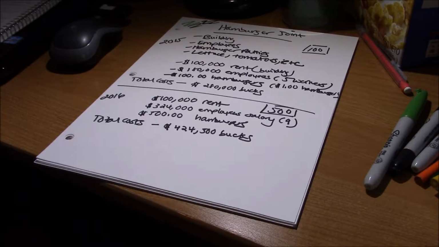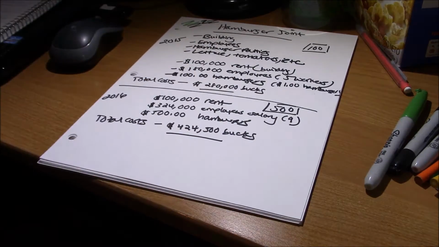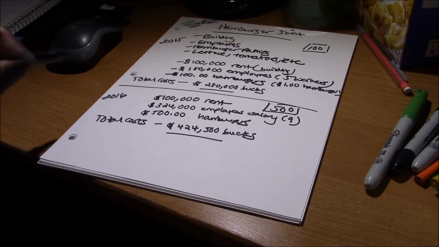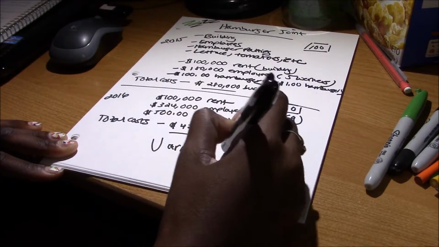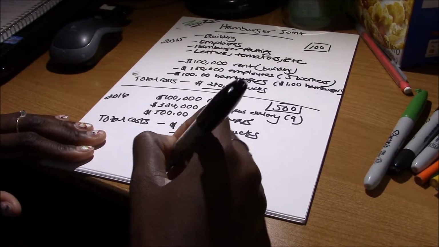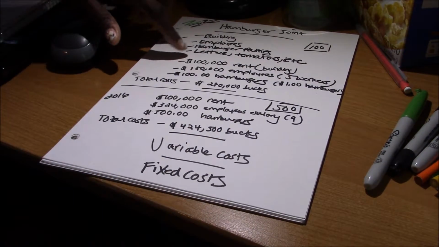Notice how the total cost amount changed or fluctuated from year 1 to year 2. It went from $280,000 to $424,500. The cause of this change was the variable costs. And please excuse my handwriting. Variable costs are the costs that change as output levels change, okay? The costs that did not alter the total cost were the fixed costs. Okay, the fixed costs were the rent, the $100,000.